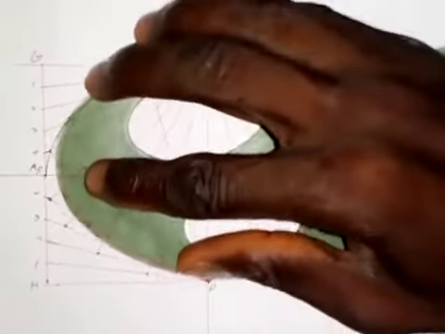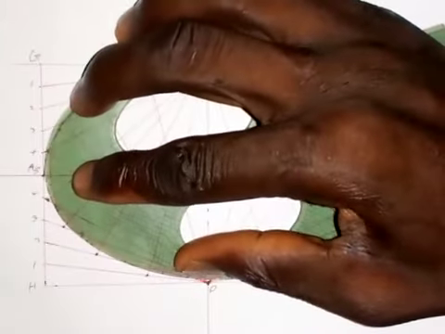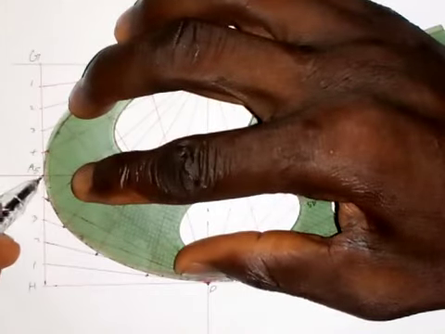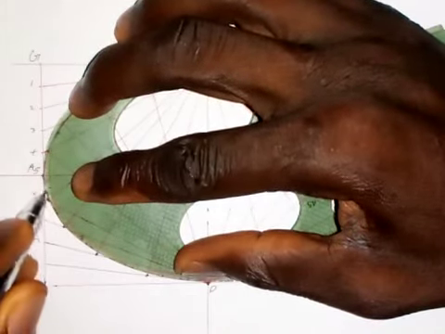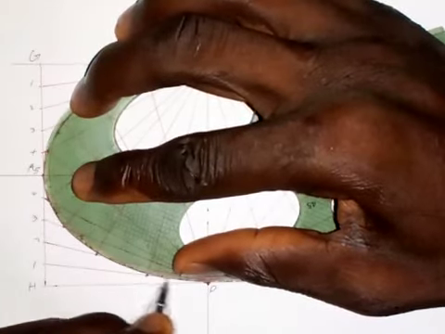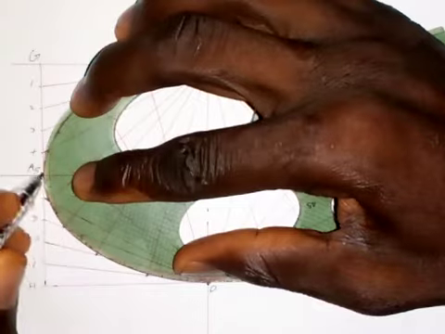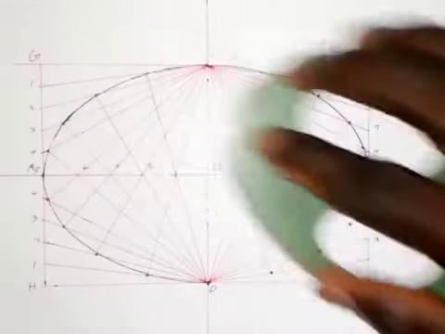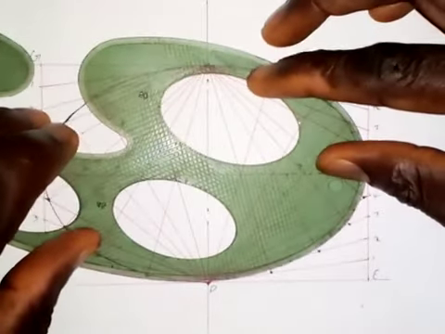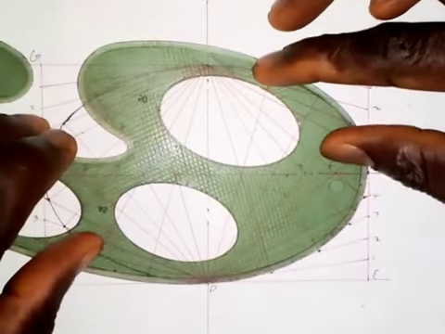Then I need to join these points together. Okay, so we are left with the remaining quarter parts.